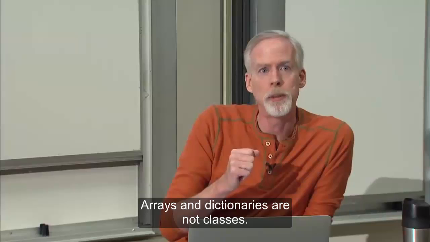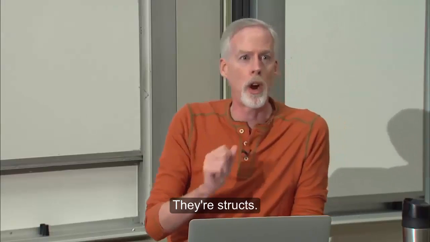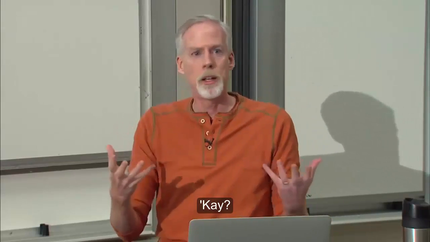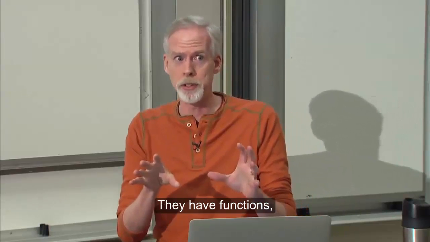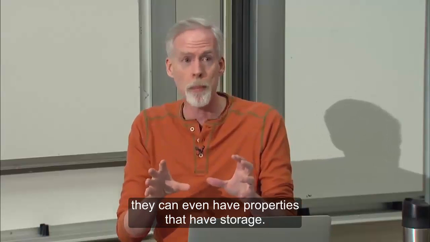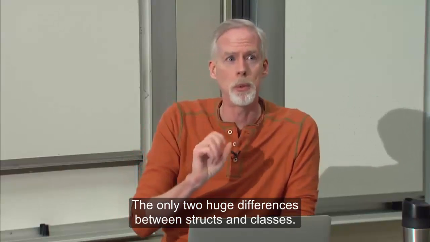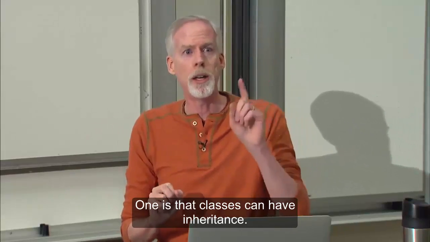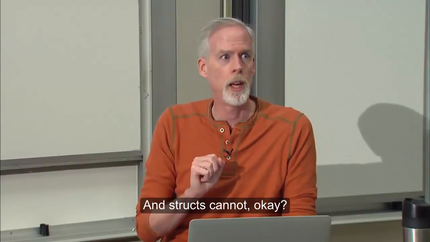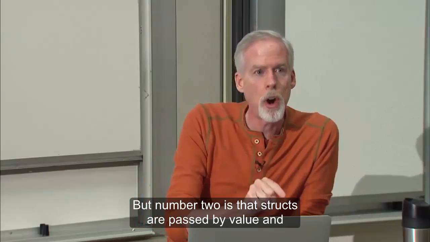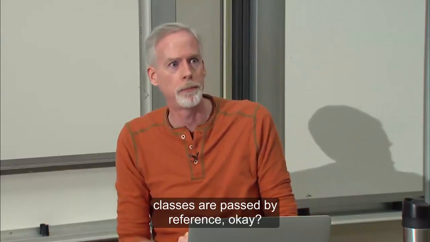Arrays and dictionaries are not classes. They're not classes in Swift. They're structs, you know, like a C struct. Arrays and dictionaries are structs. Structs in Swift look a lot like classes. They have functions. They can even have properties that have storage. They're almost identical to a class, really. The only two huge differences between structs and classes, one is that classes can have inheritance and structs cannot. But number two is that structs are passed by value and classes are passed by reference.